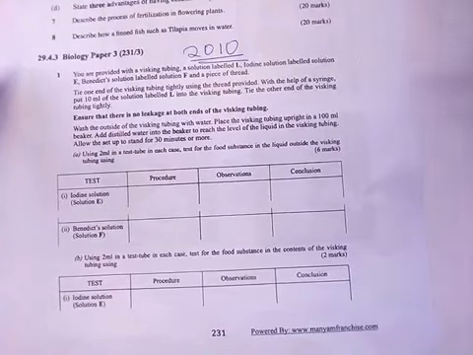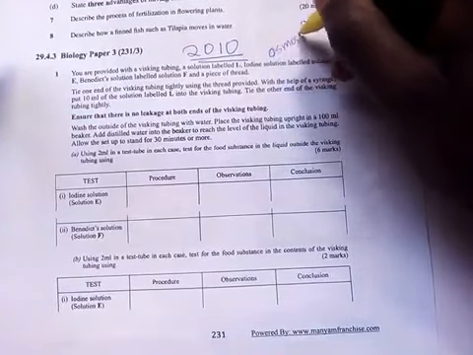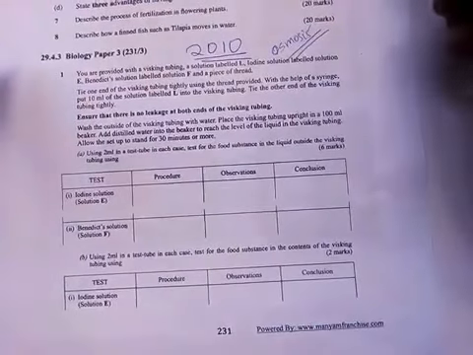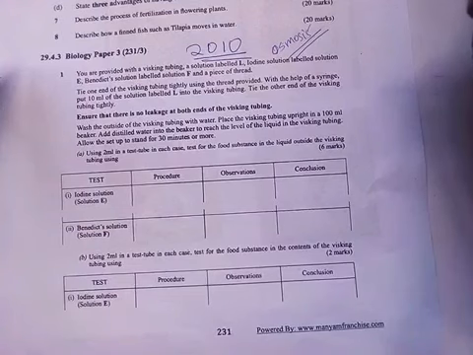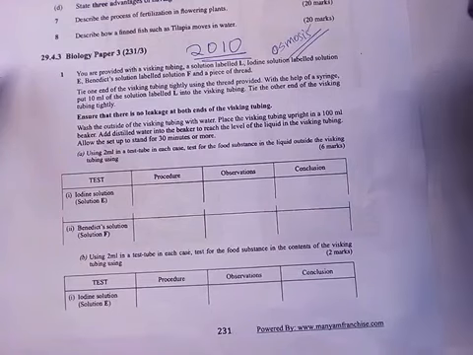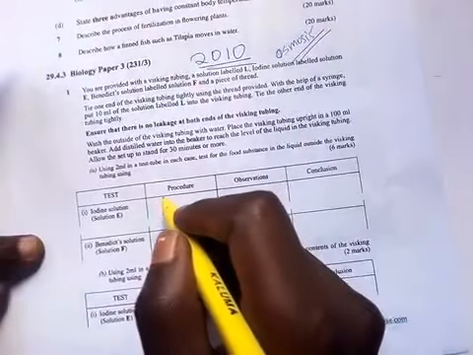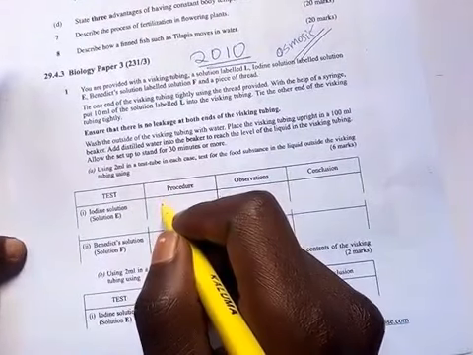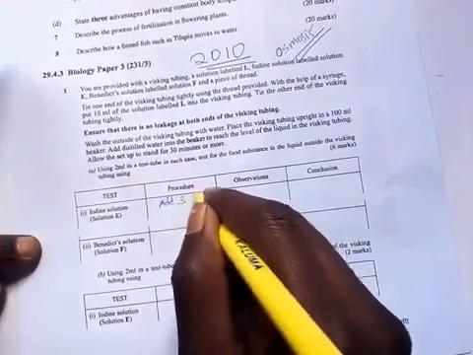Now here, when you see the visking tubing, this is the concept of osmosis. That's the concept that we are testing here. And then you are told in A, using 2 ml in a test tube in each, test for the food substance in the liquid outside the visking tubing. Using test 1, iodine solution E. Now here the procedure will be very easy. You will only add 3 drops of the iodine solution, and then you shake.